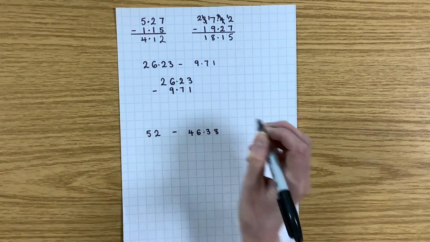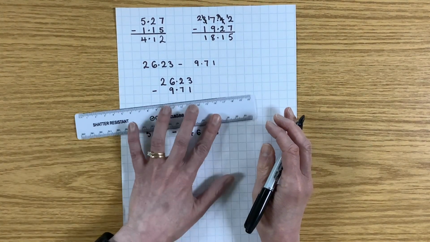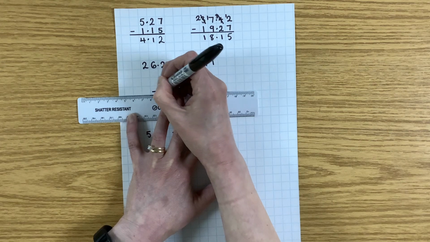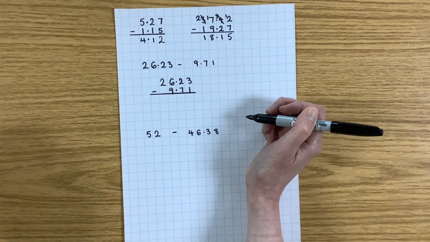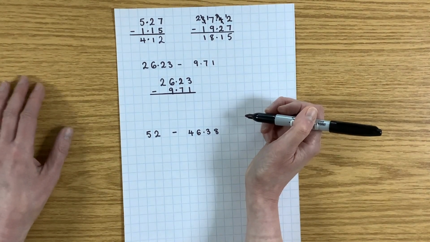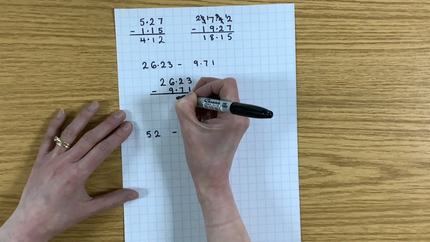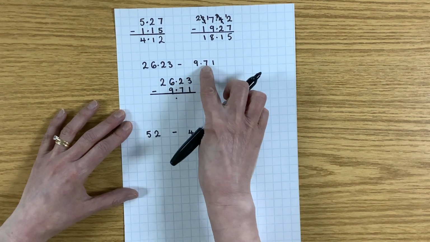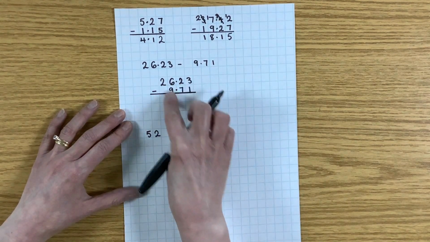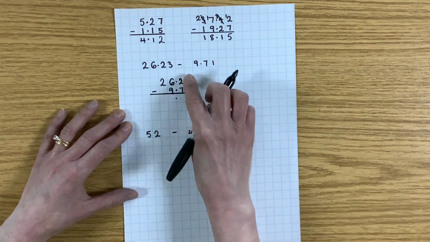It's a takeaway question, so I need to put my takeaway sign in. Then roll my line across. Now, once I've rolled my line across, what else do I still need to do before I do my working out? Yep, I need to put my decimal point in. So 26.23 take away 9.71 would look like that, and then we would do it.